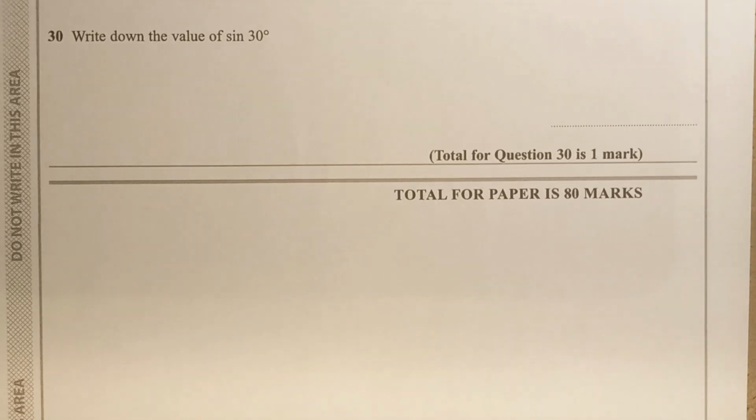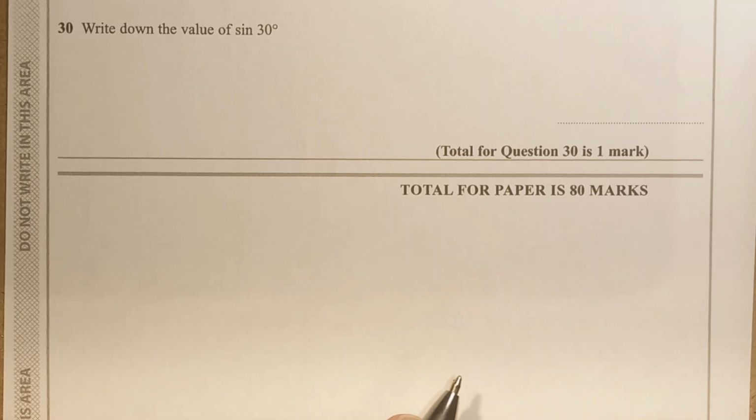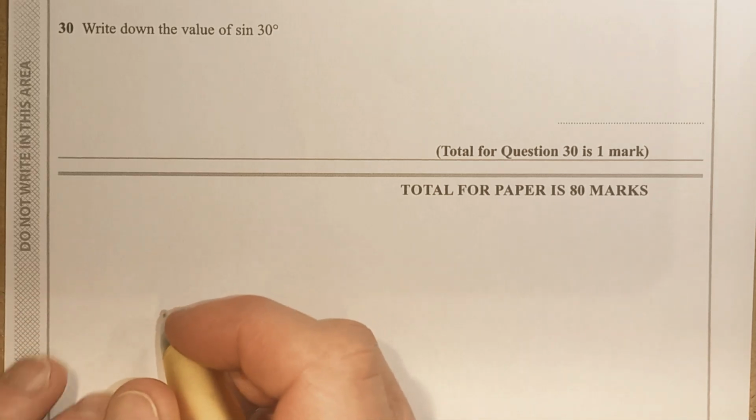Question 30. Write down the value of sine 30. Right, so if you can remember what these are, and I'd encourage you to remember them or learn them, because generally they're going to be just for 1 mark, so you want to be able to just run them off straight away. If you can't, and you've got a bit of time left over, then what I'm going to do now is show you how you can work it out.